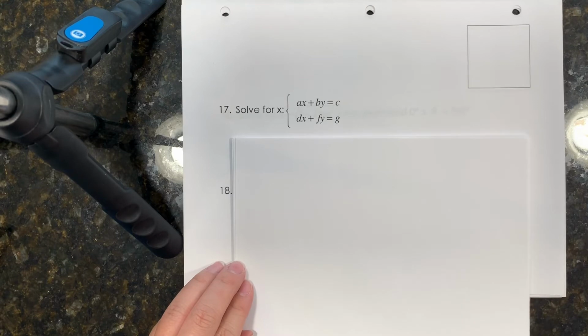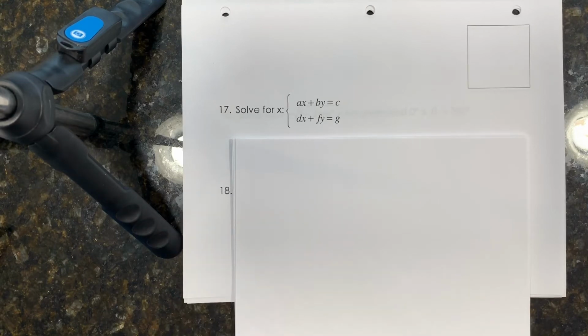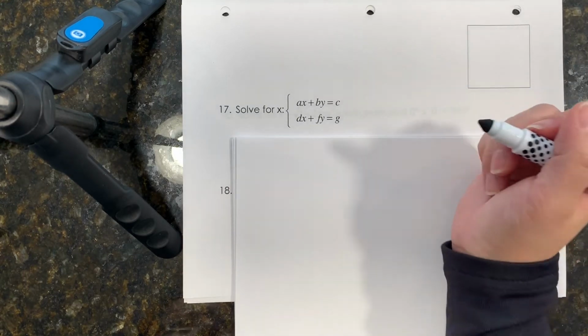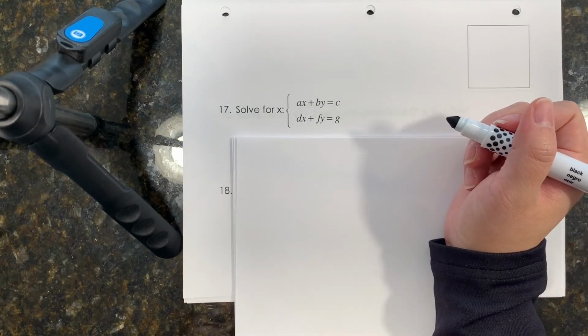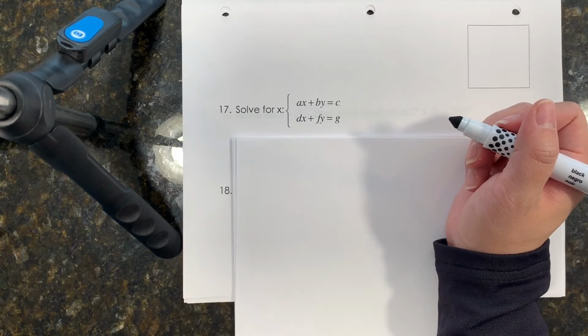So number 17, I'm going to solve my equation for x, which means that I'm going to multiply the top equation by, if I'm solving for x, I want to eliminate y. So I'm going to multiply the top equation by negative f and the bottom equation by b.